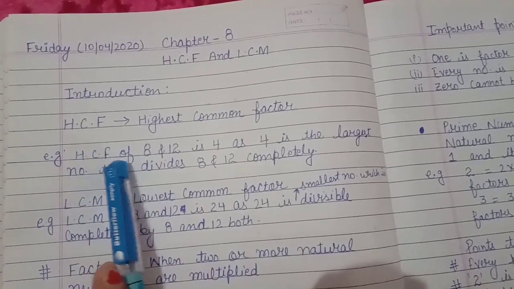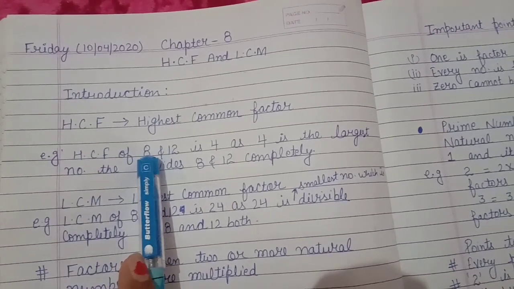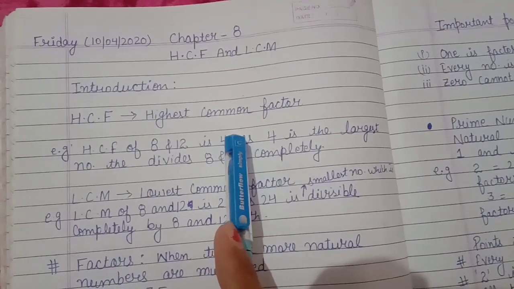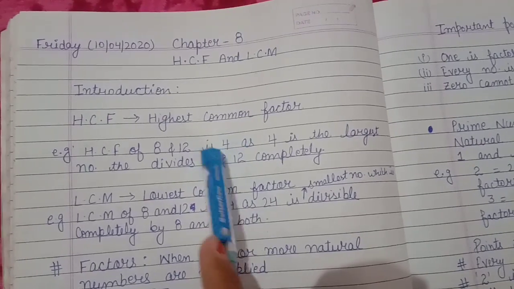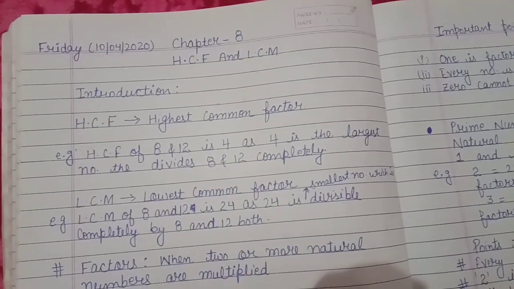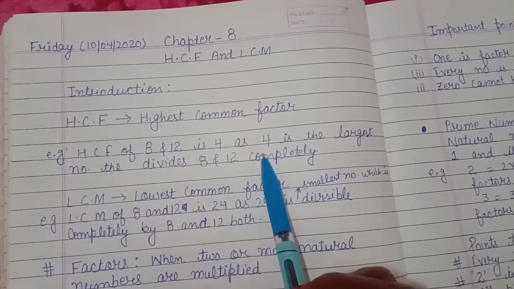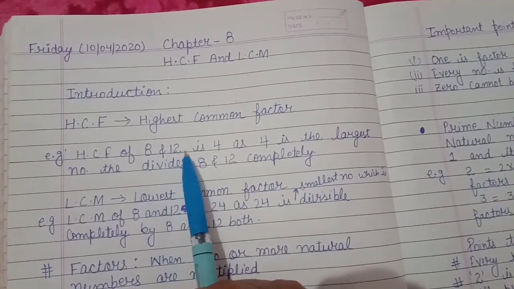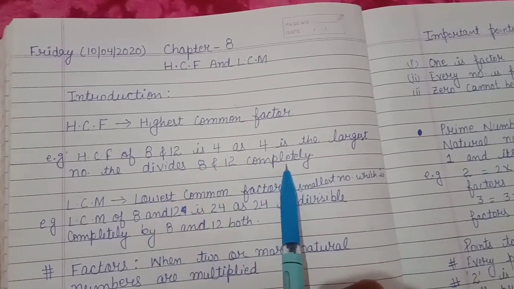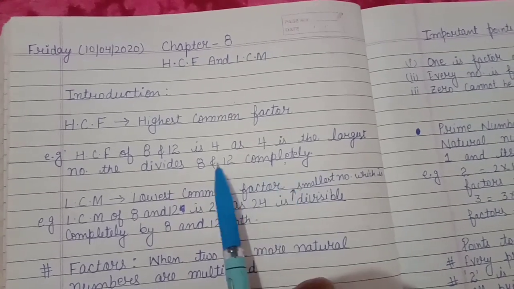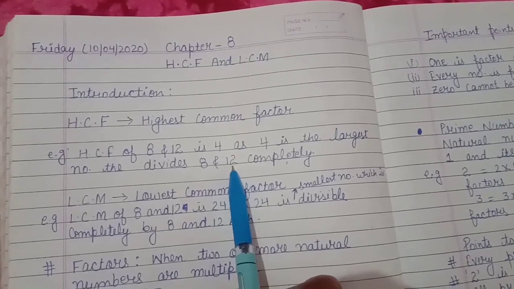If we find the HCF of 8 and 12, it comes to 4. So what does 4 mean here? 4 is the largest number. There is no number greater than 4 which divides both numbers completely.